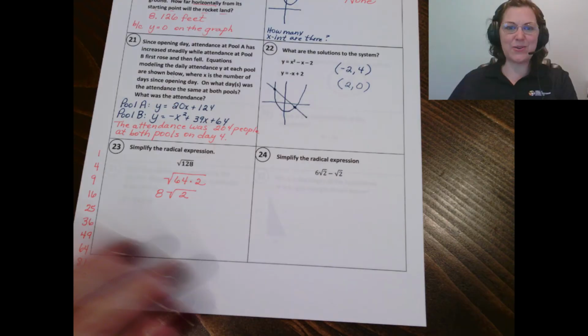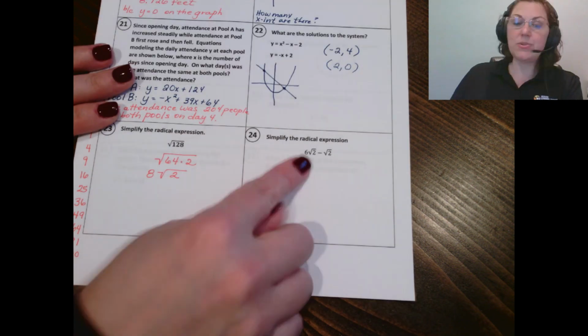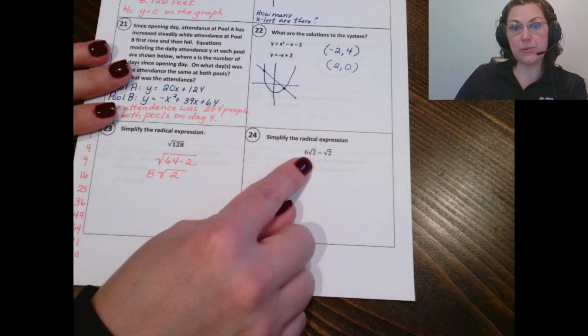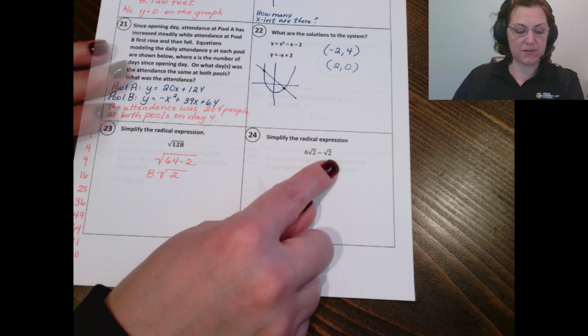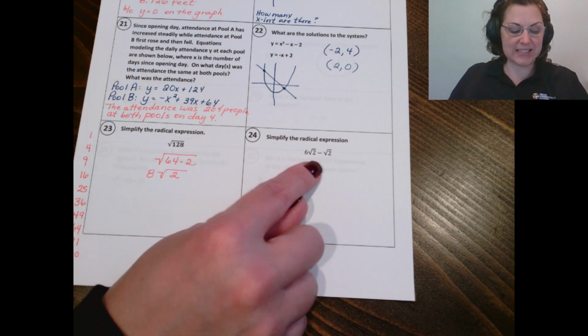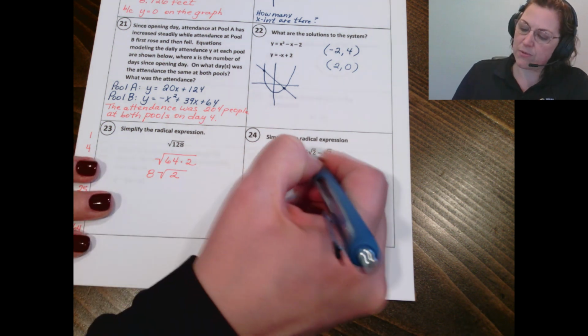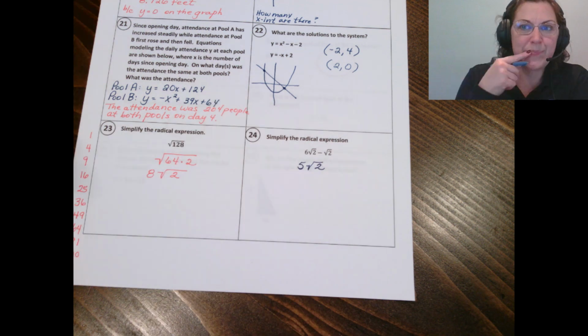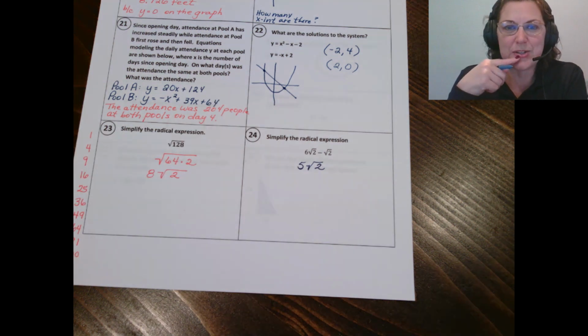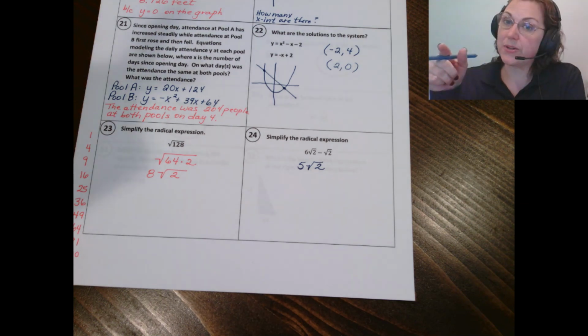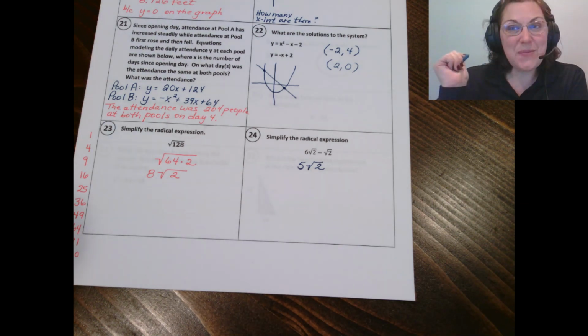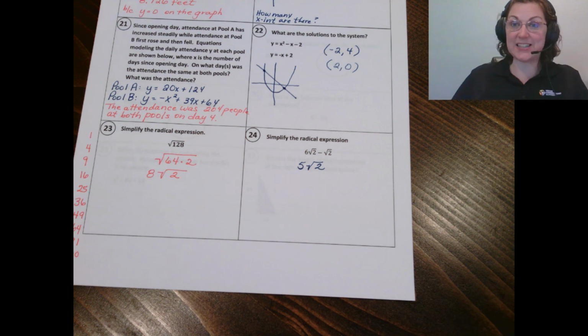We've got one more to go here on this page. So notice I've got 6 square roots of 2 minus 1 square root of 2. Let me say that again. I've got 6 square roots of 2 minus 1 square root of 2. That means I've got 5 square roots of 2. Think about how I did that subtraction there. 6 square roots of 2 minus 1 square root of 2. So I hope that helps with this page of the practice exam.